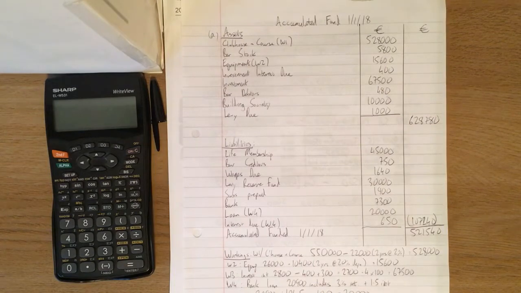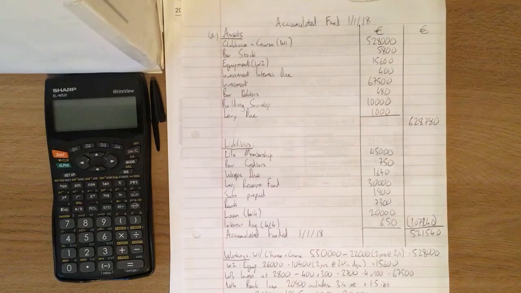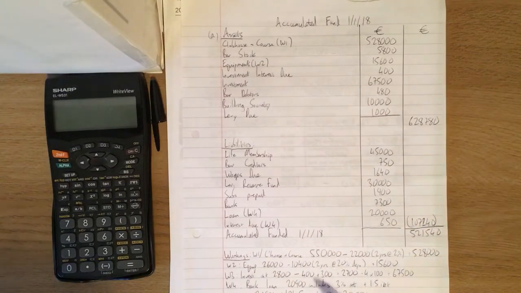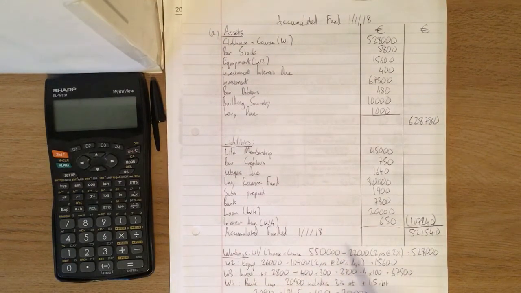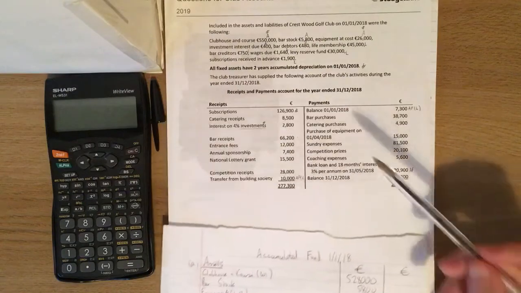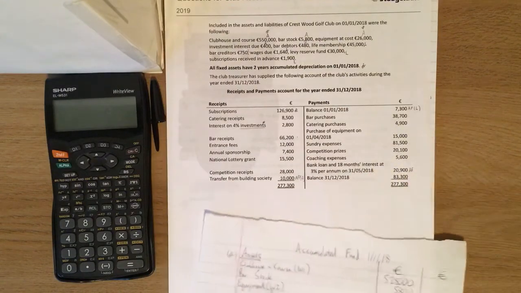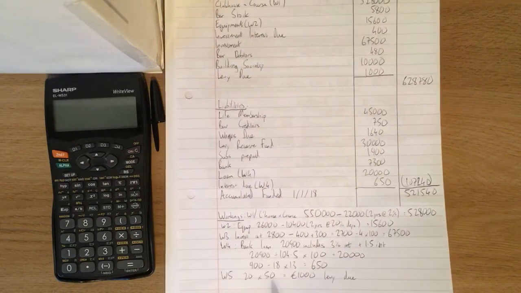So 20,000 is the actual loan, which means 900 is interest. Previously, I was interested in finding out how much of that was interest due for the liabilities in the accumulated fund, that was 13 months of the 18 months. Now I'm interested in finding out what the 5 months in 2018 are, so it's until 31 May 18. So that €900, I'm interested in getting 5/18 of it.